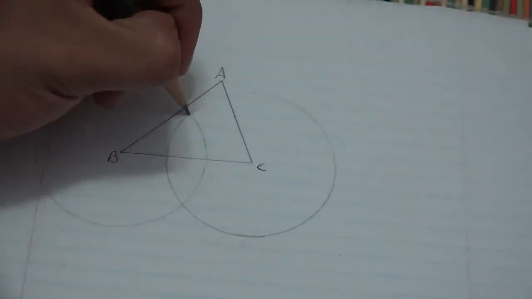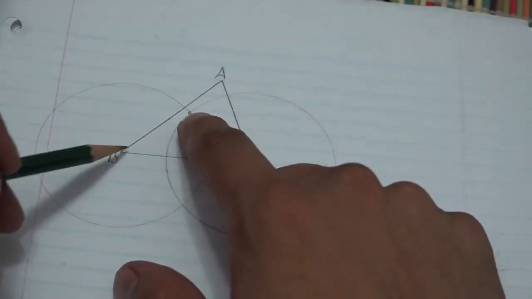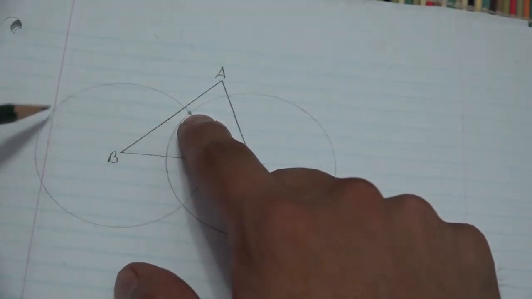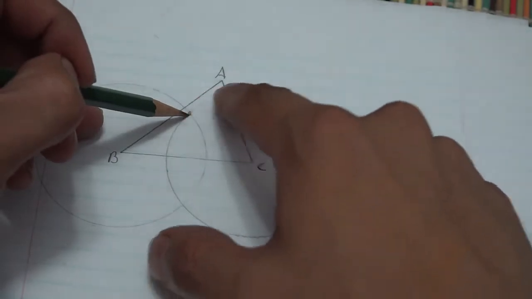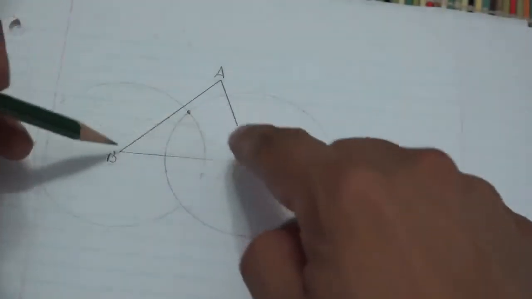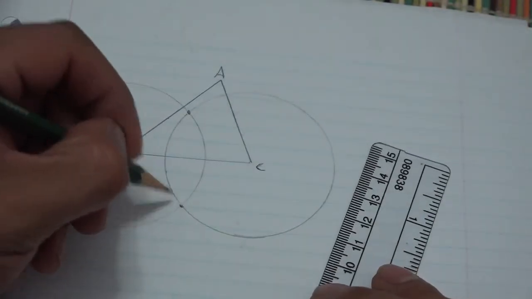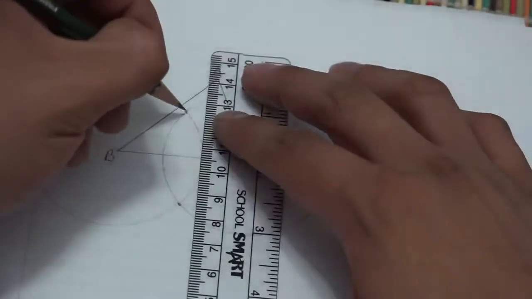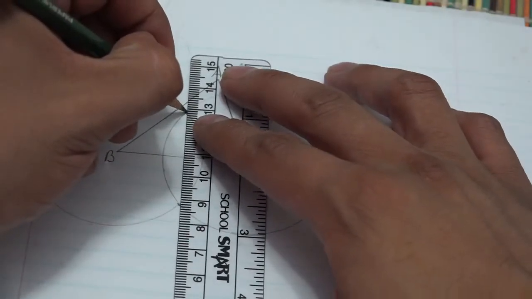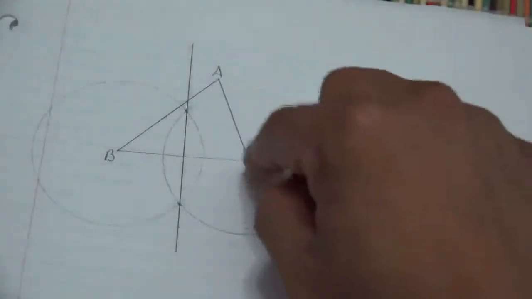At this point, my friends, this point is 10 inches from point B because it's on this circle. But guess what? It's also 10 inches from point C because it's on this other circle. So it is equidistant from B and C, which is what I want. The same thing goes for this point over here. So that's why this is the perpendicular bisector. It doesn't go from the vertex of the circle.